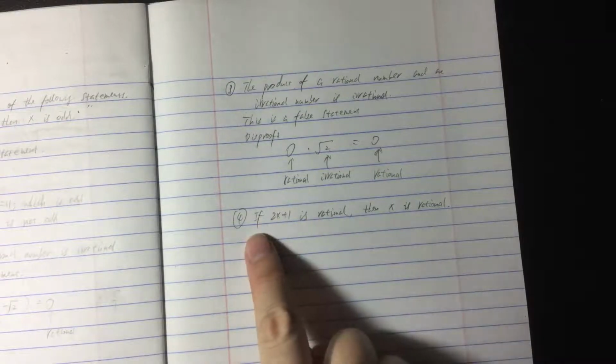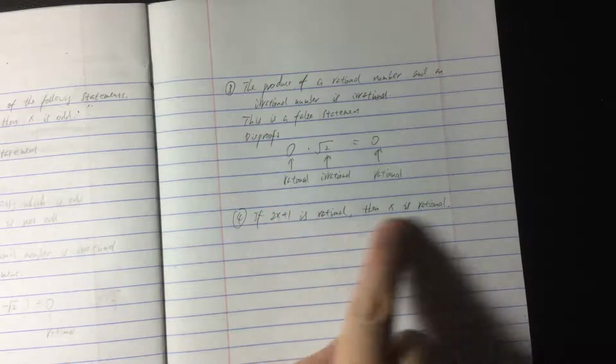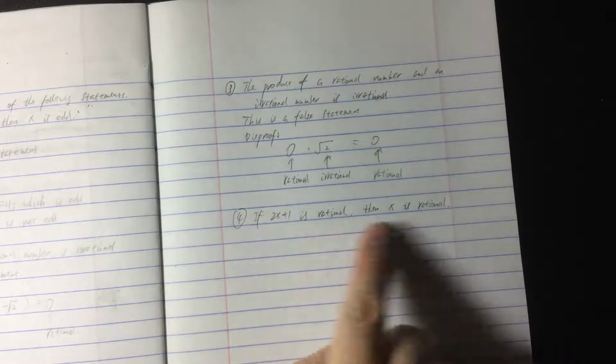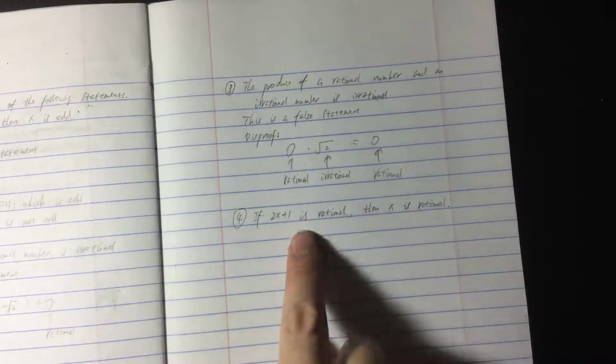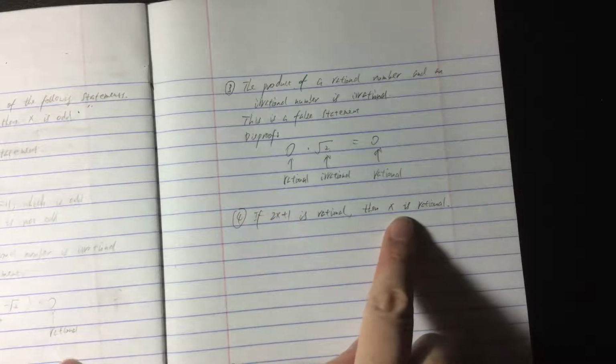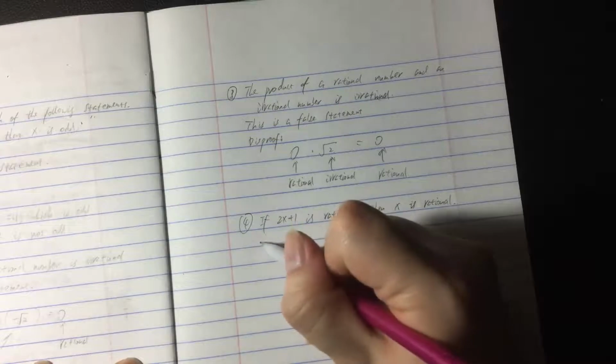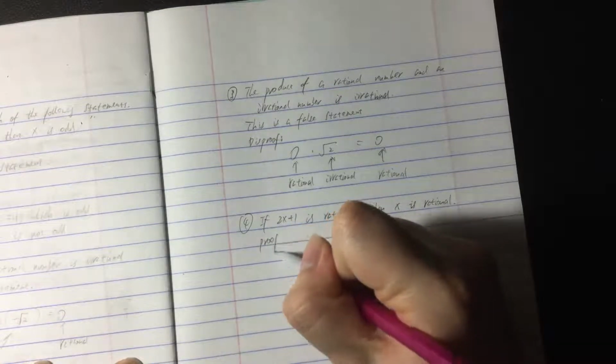This statement looks true. We can try to plug in some numbers. It looks like this is always true. We can try many examples. As long as this is a rational number, x must be rational. It looks like a true statement. So let's try to prove it.